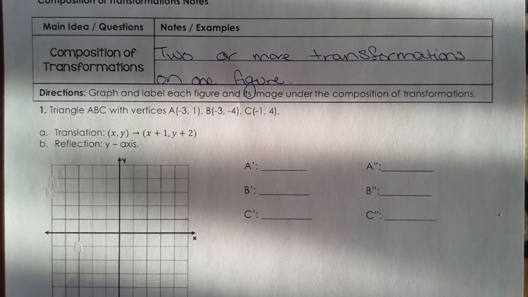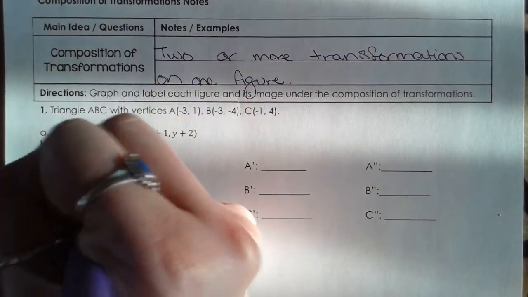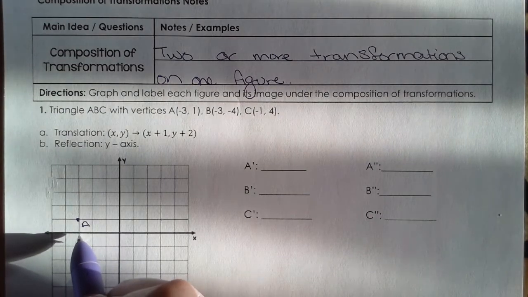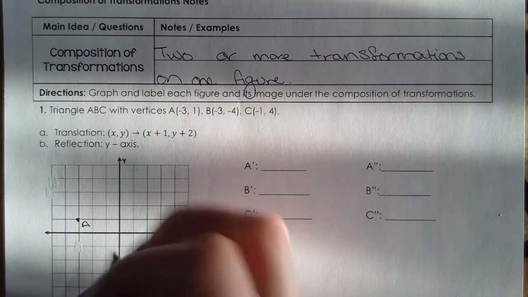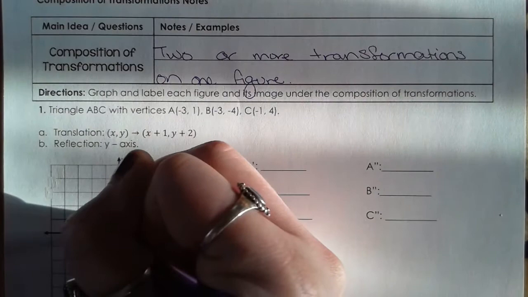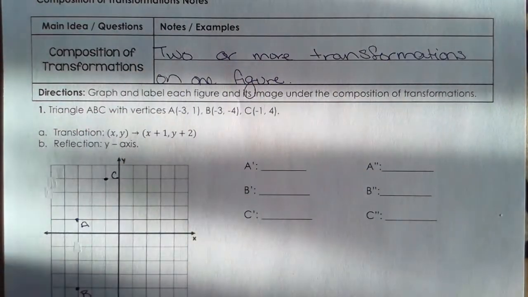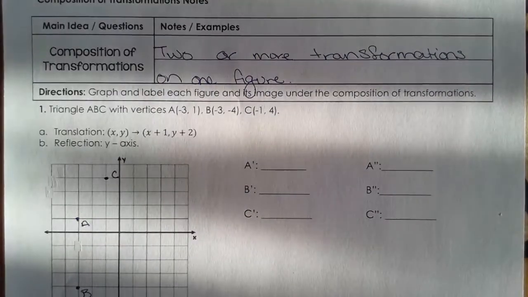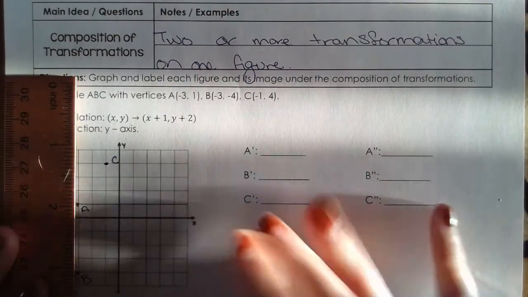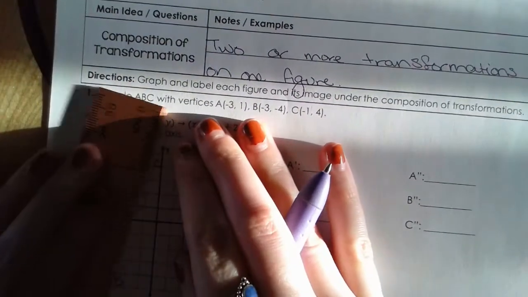If you need to pause the video, please go ahead and do so. -3, 1, that's my A, and then -3, -4, it's B, -1, 4 is C. And then feel free to use a ruler if you have a ruler. Otherwise, it's not a big deal. As long as you know what you're doing, you're good.